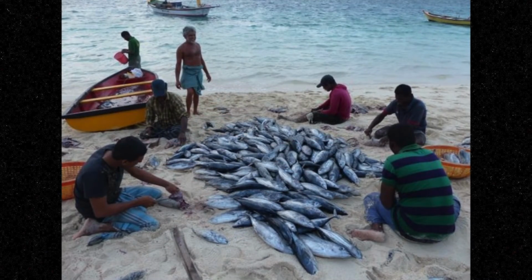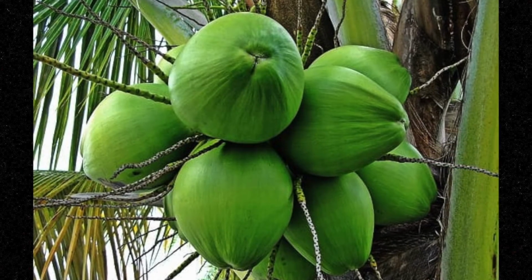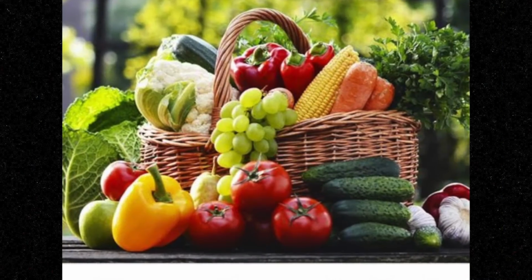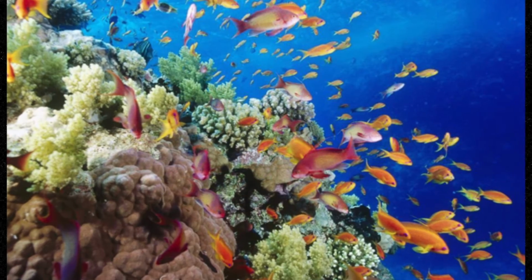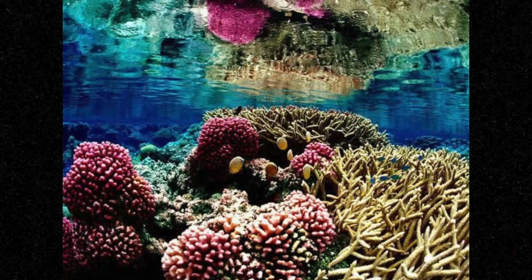Fishing is the main occupation of the people of Lakshadweep. In Lakshadweep, coconut is the only major crop, although pulses and vegetables are also grown. The sea around the islands is rich in marine life. Lakshadweep Islands are home to many corals.